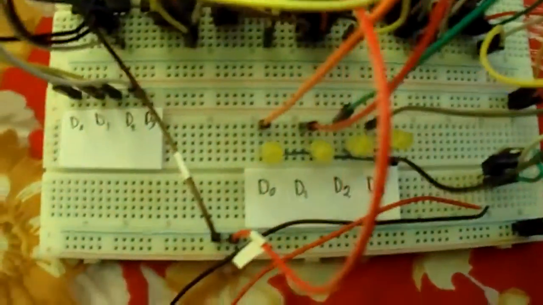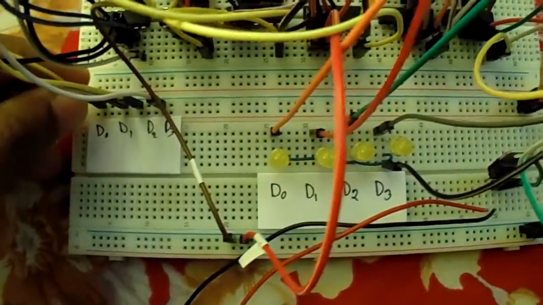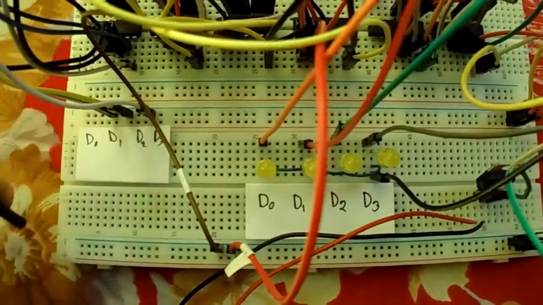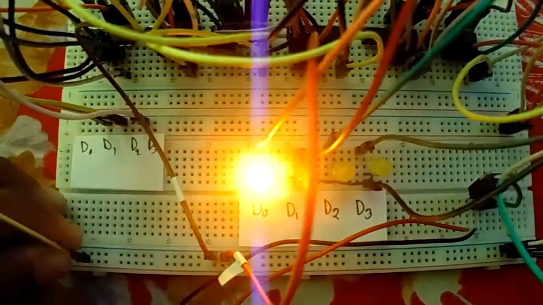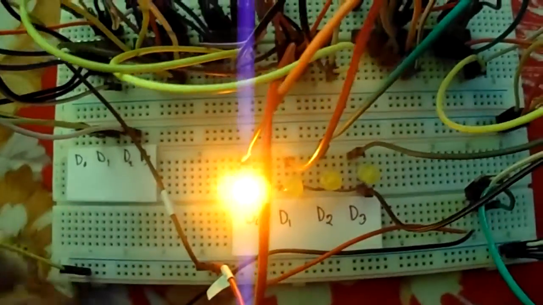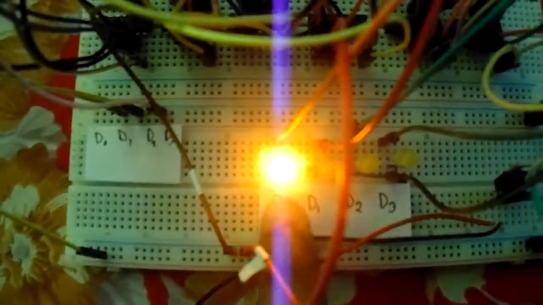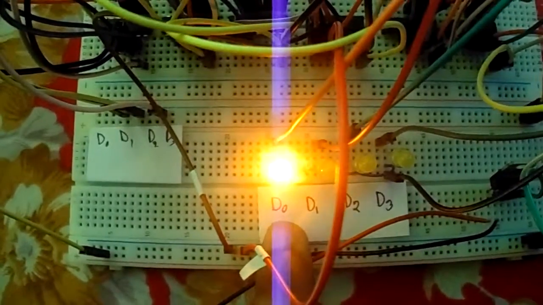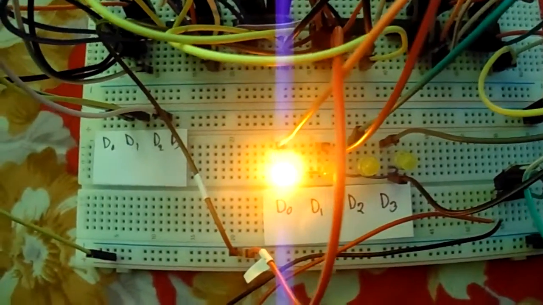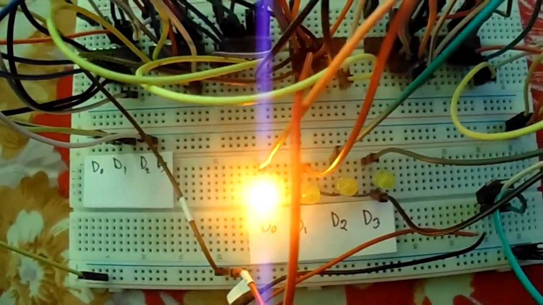So at this moment, if I give any data to D0 in the mask, then the demask will output D0. That is, my data is correctly received.